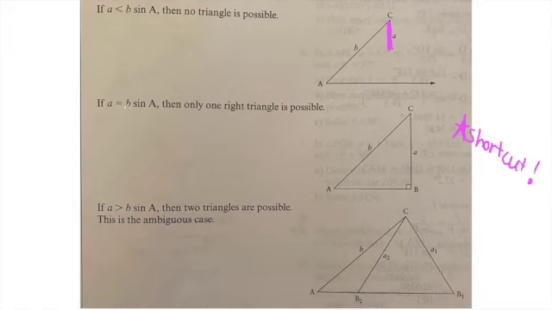Okay. If A is equal to B times sine A, then only one triangle is possible. And if A is greater than B times sine A, then two triangles are possible. This is the ambiguous case, where you actually can have two triangles.